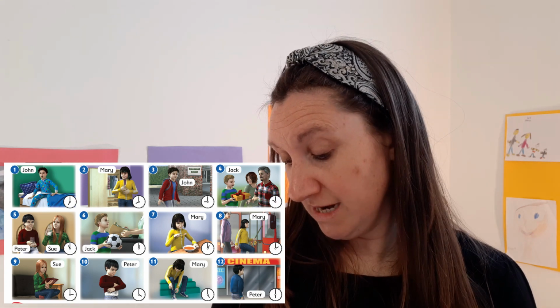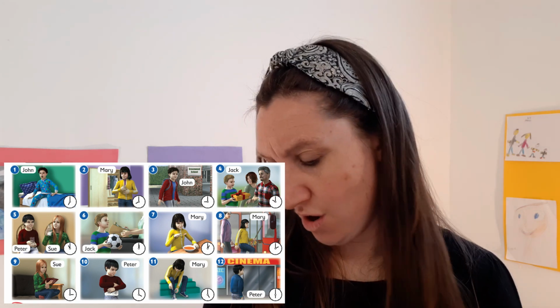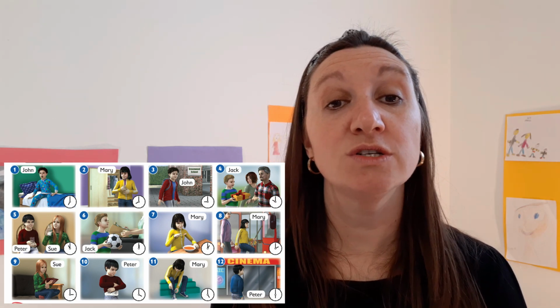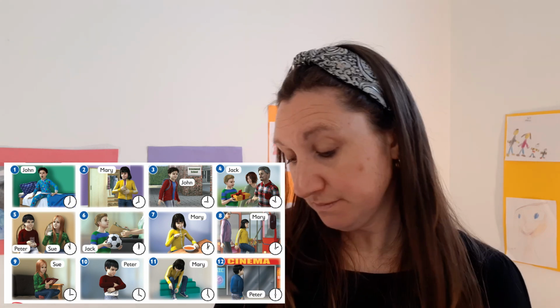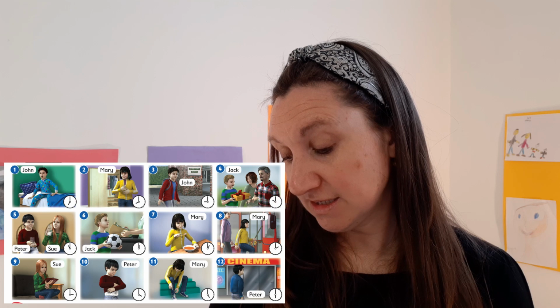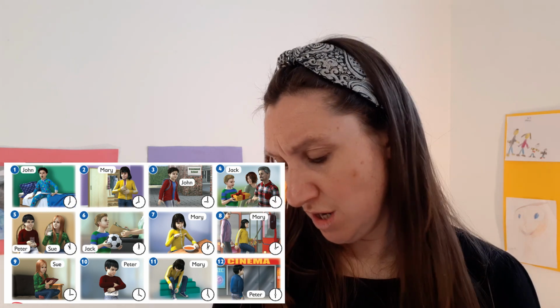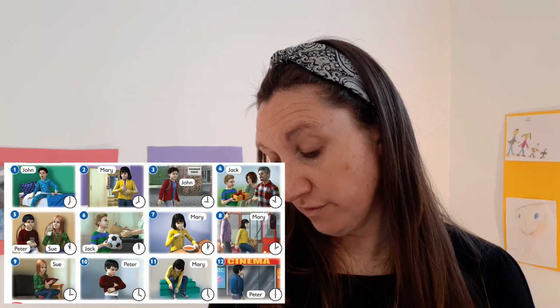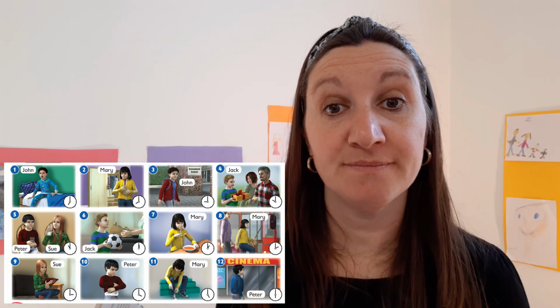Number 9, at 3 o'clock, Sue read a comic? No. At 3 o'clock, Sue read a book. Number 10. At 4 o'clock, Peter took off his shoes? No. At 4 o'clock, Peter took off his jumper or Peter took off his sweater.